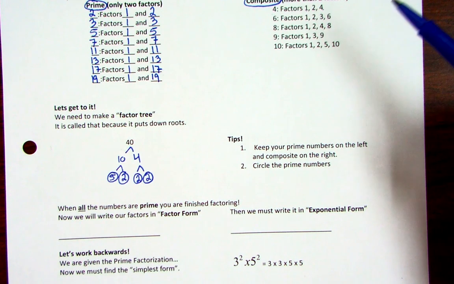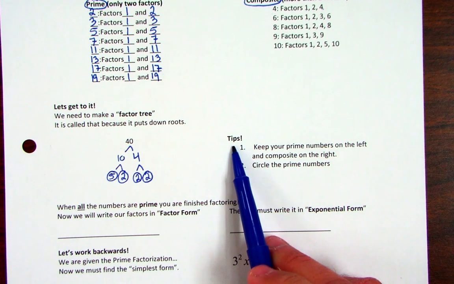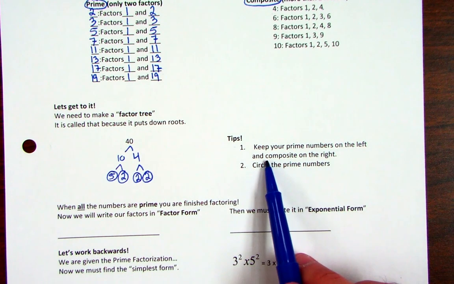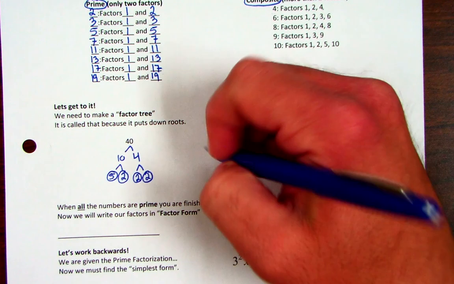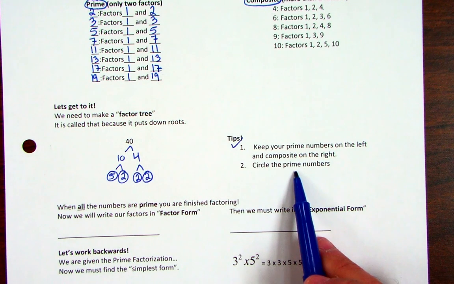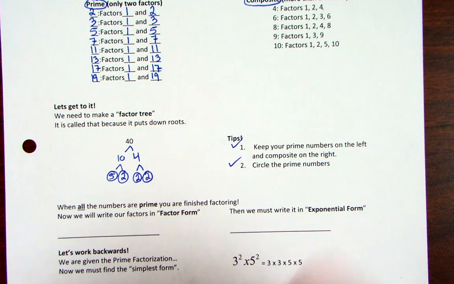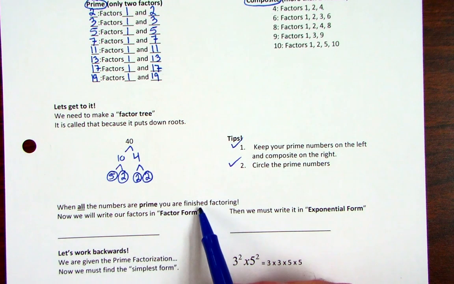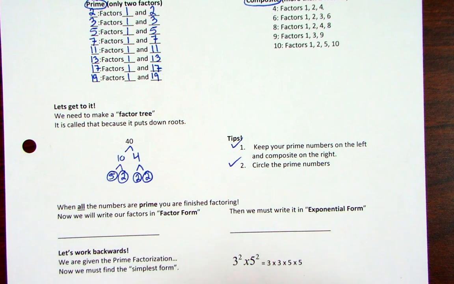Alright. So tips. Keep your prime numbers on the left and the composite on the right. Okay, well we did that. And then circle the prime numbers. Well, we did that. Okay. When all the numbers are prime, you are finished factoring. So guys, we are done factoring.